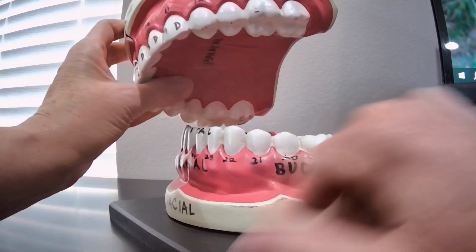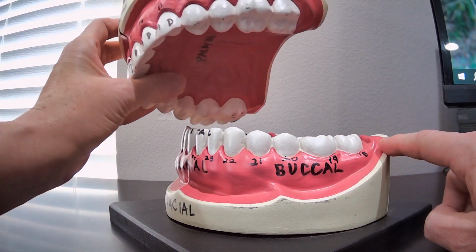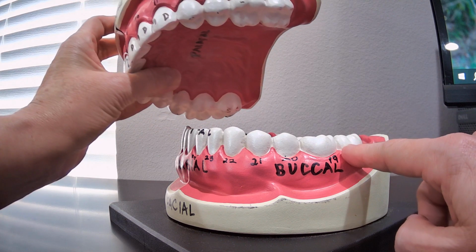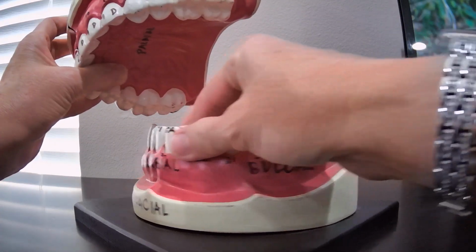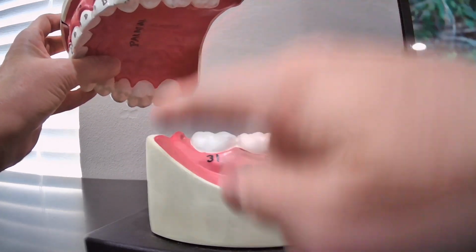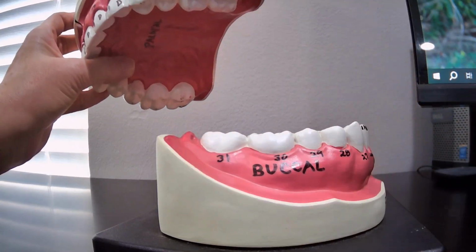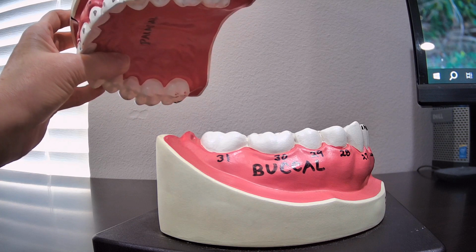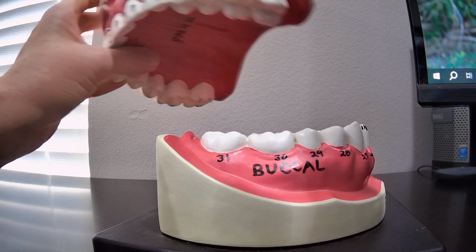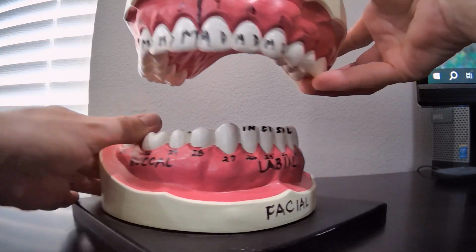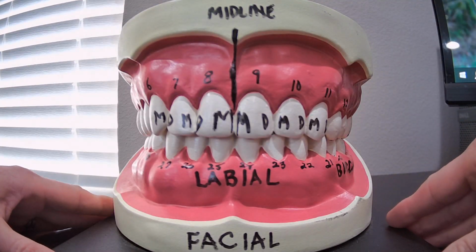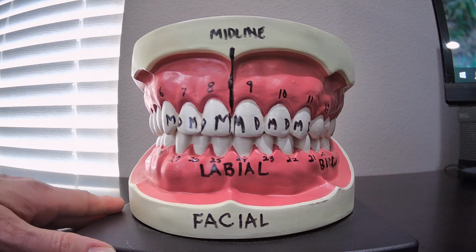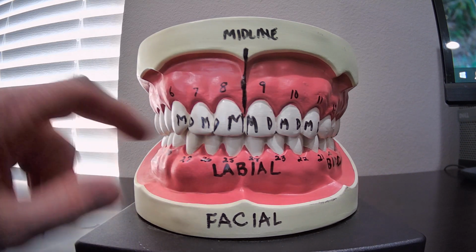And then for the lower, it would be tooth number 17 for the third molar, 18 for the second molar, 19 for the first molar, and it goes all the way over to number 32, which would be the third molar on the lower right side. So that pretty much goes through the quadrants and the tooth numbers using the universal numbering system. Now let's talk about directional terms.